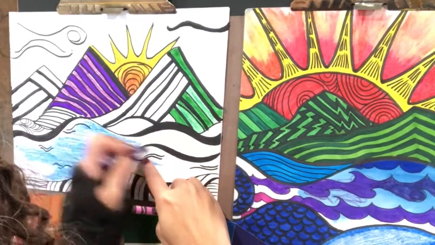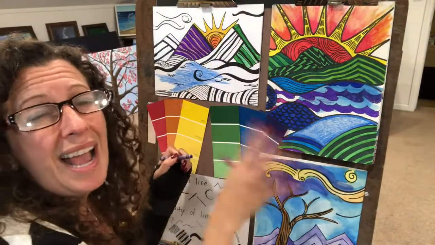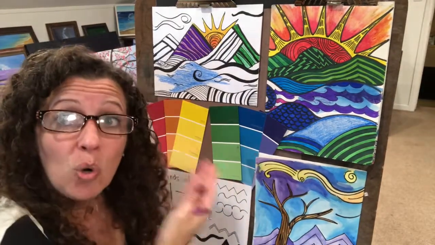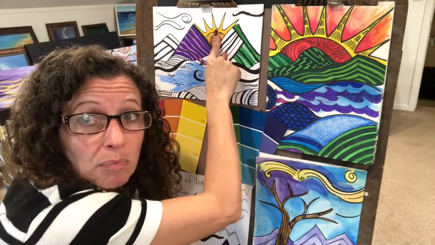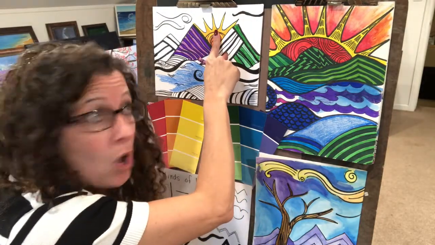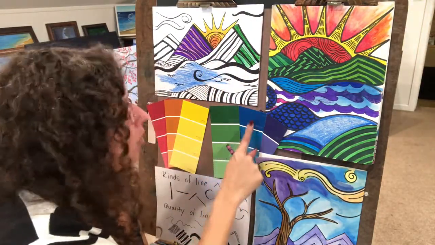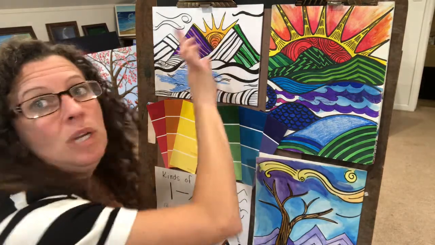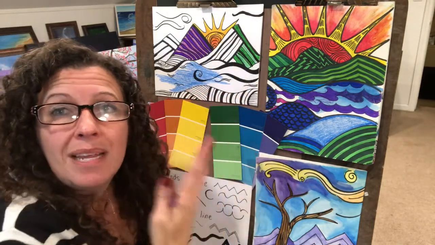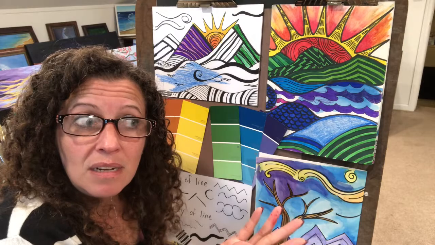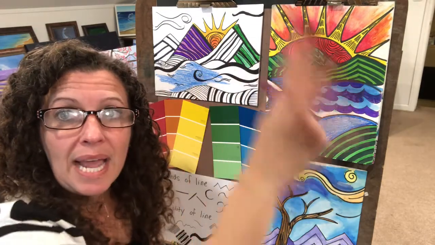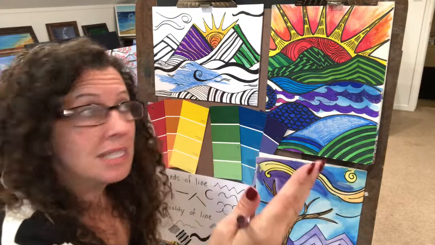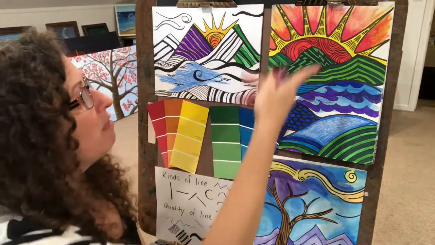Now, do you have to use the colors this way? Absolutely not, boys and girls. Remember, you are the artist. This is your artwork. If you want to make your sun purple, because there is no purple sun or green sun or blue sun, and you want to do the opposite, you want to make it surrealistic, which is meaning imaginary, right? Dreamlike, not realistic, then you could totally flip-flop everything.